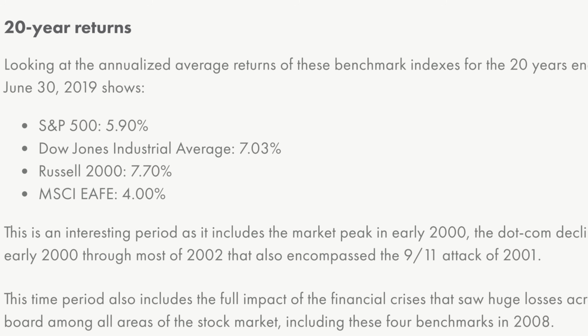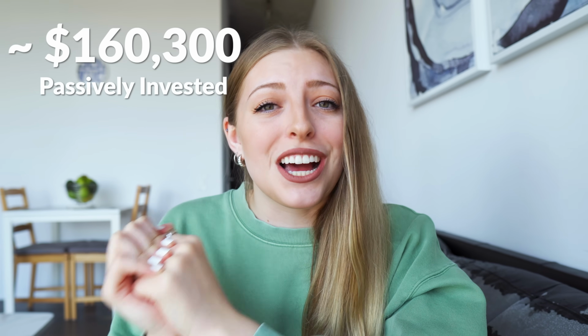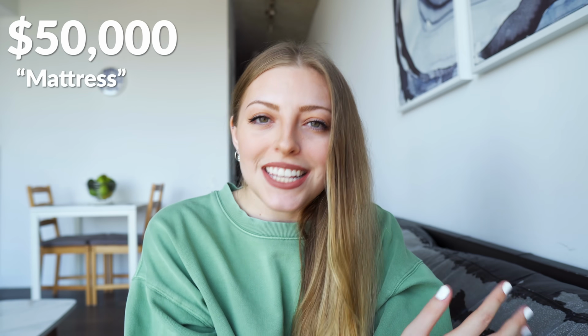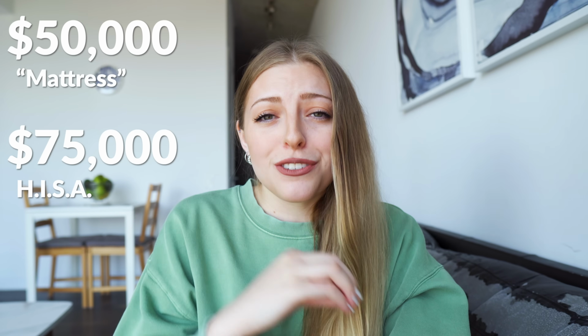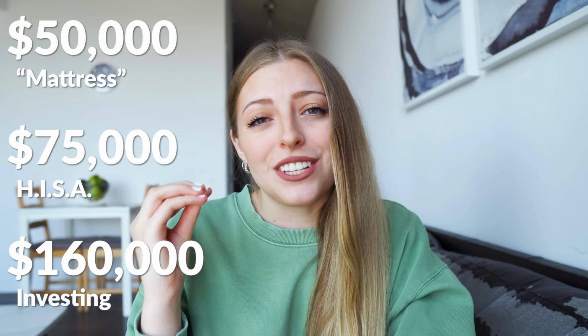And then if instead of doing that, you actually passively invested that $50,000 in relatively low risk investments, so let's assume a 6% annual return, that $50,000 now turns into just over $160,300 instead. So to sum that up, that's $50,000 or actually less versus about $75,000 versus $160,000 plus. And again, that $160,000 passively invested is still your money being invested in its simplest form, basically on autopilot with you not doing much to it at all.